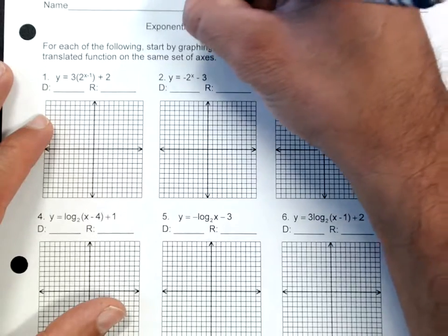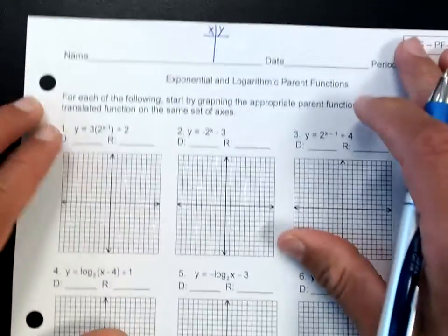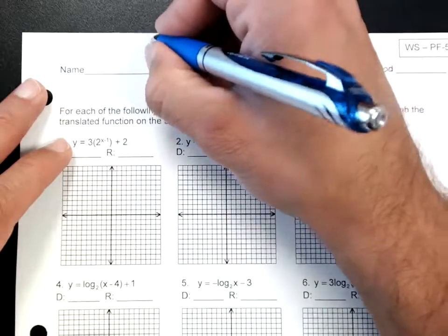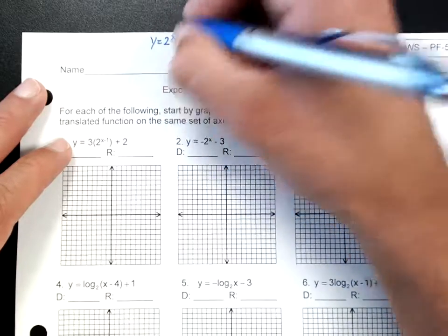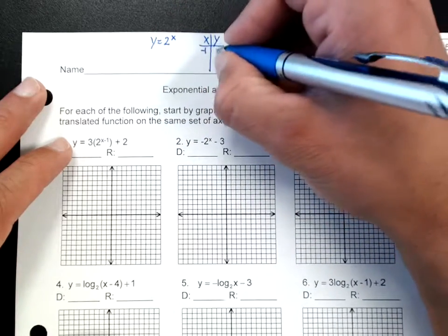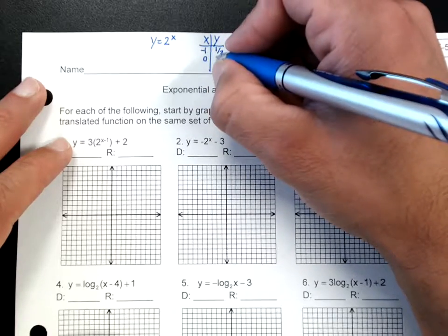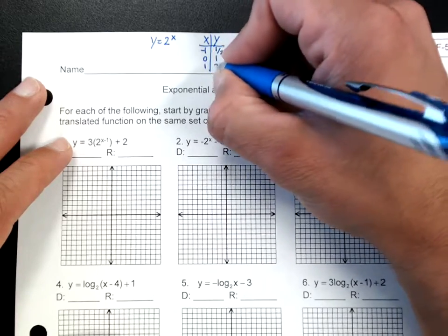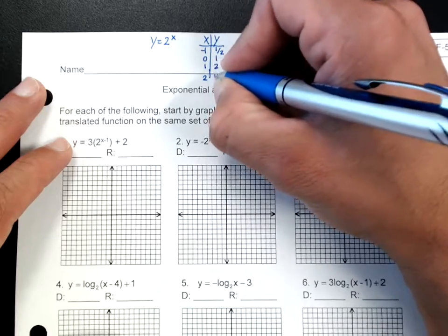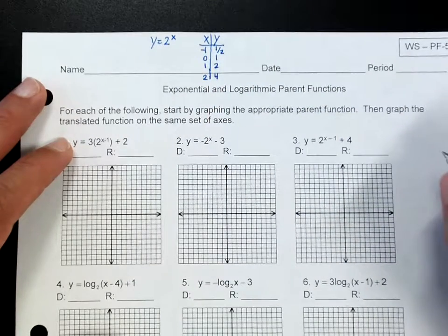Alright, so first, I'm actually going to write those points up here because this one actually does give me a little bit of trouble. It's not very intuitive to me a lot of the times. So these are the points for the 2 to the x power, an exponential function. So I'm going to write that at least once here.